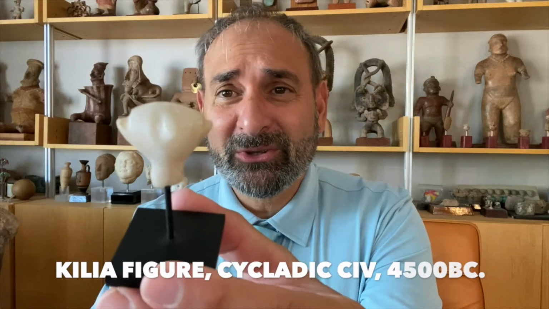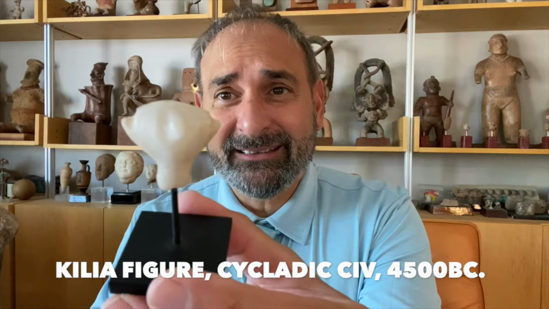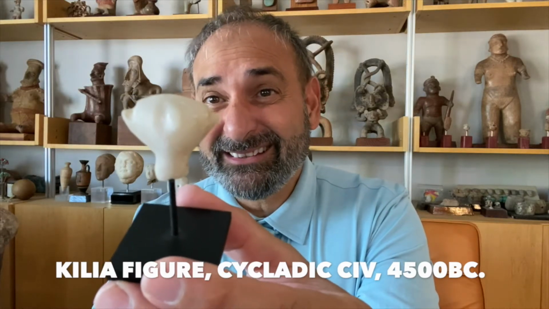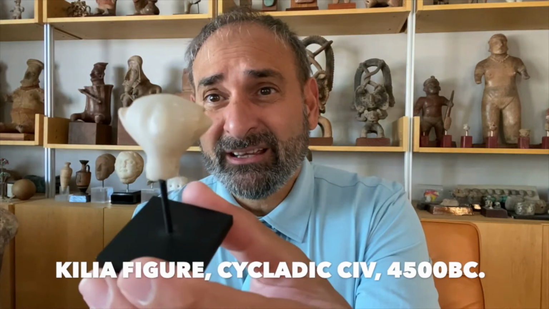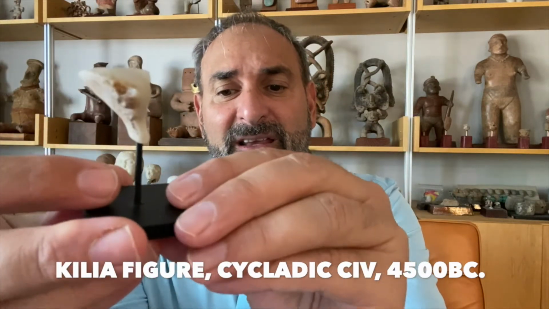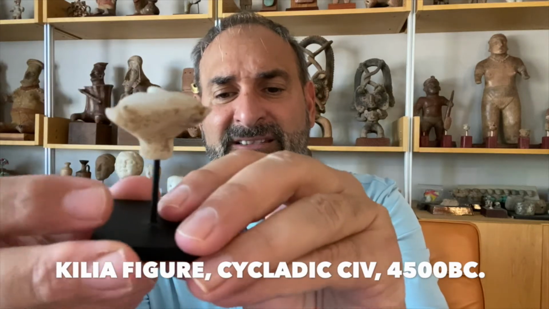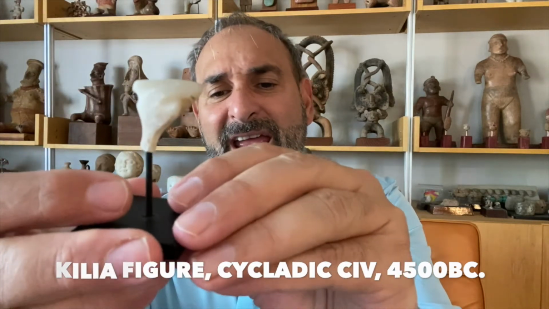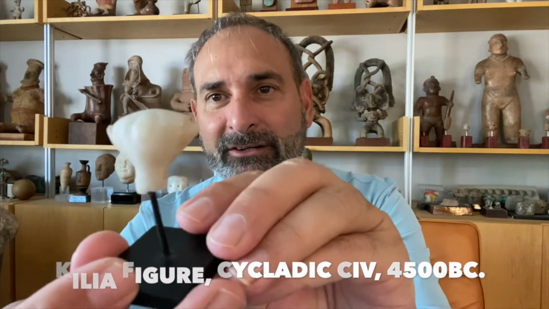So some of the earlier pieces of art, I'm going to show you this tiny little piece here. Bring it close to the camera. And this piece is from 4500 BC. So you're looking at a work of art that is about 6,500 years old. And it's from the Cycladic civilization, and it's called a Cycladic figure.